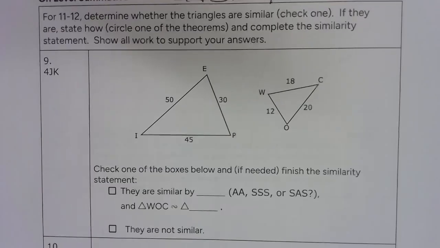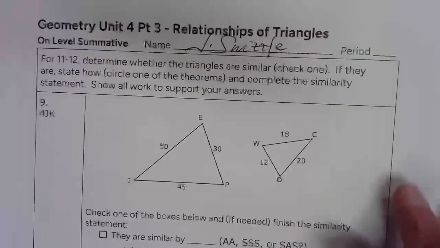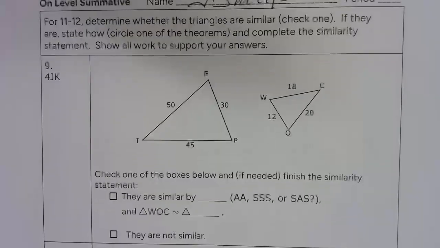Okay, so we're going to quickly go through these 3 problems. They're super fast, and then you will be ready for the test. That's it. These 3 problems, okay? So, without further ado, let me show you what I got.